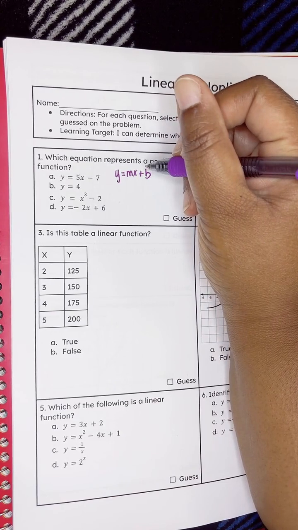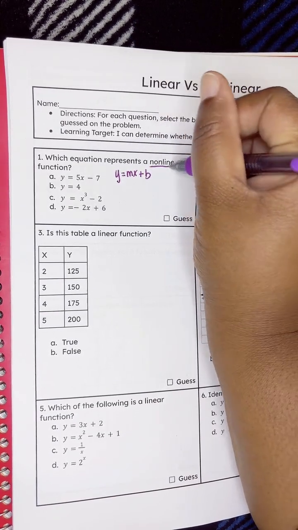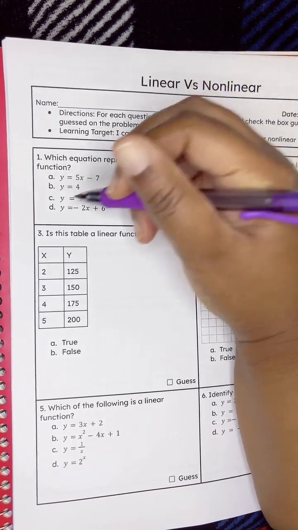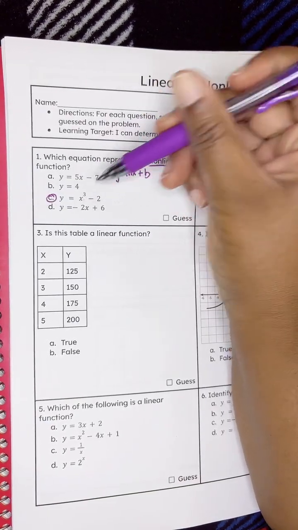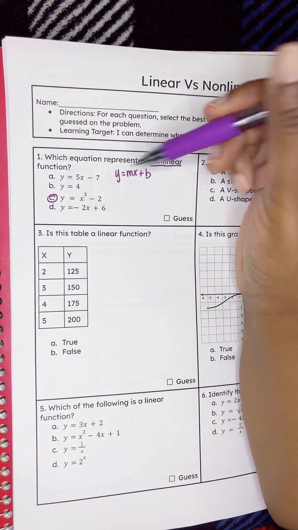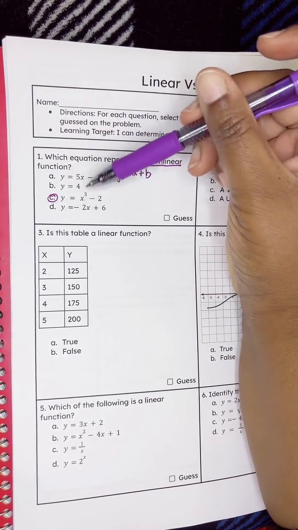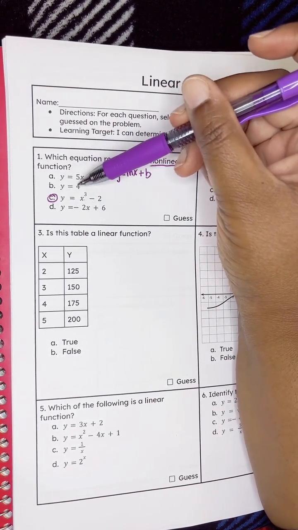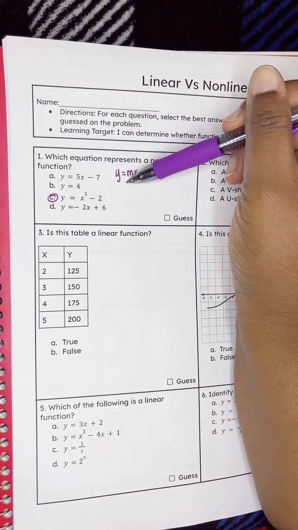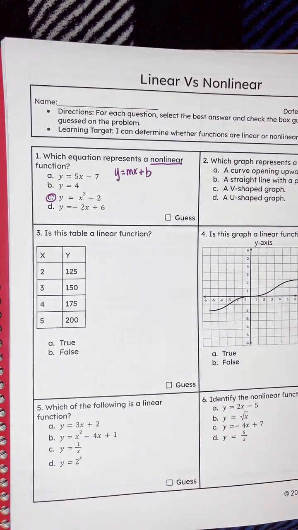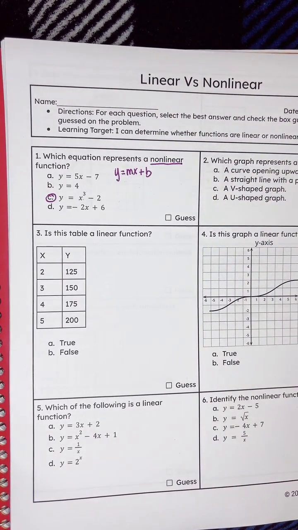So if we're looking for nonlinear, C would be our answer because x to the third is nonlinear. All the equations with just x, or see this equation y equals 4 is linear too because it's just a horizontal line. So it's really a line is linear.